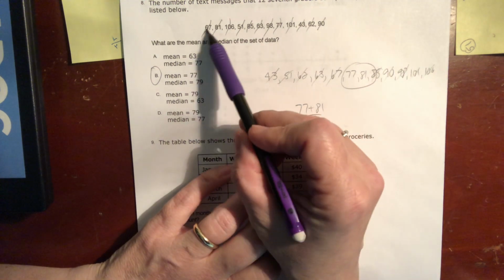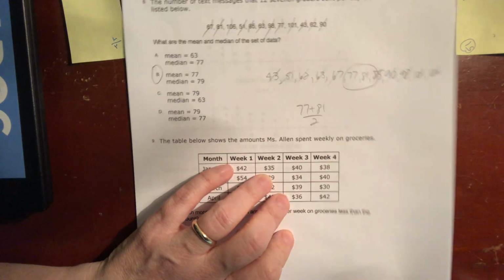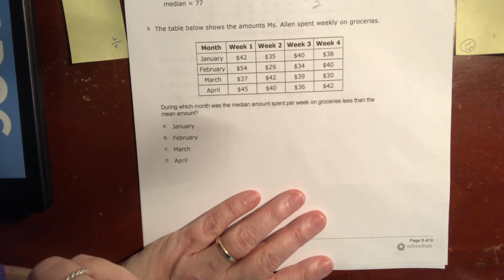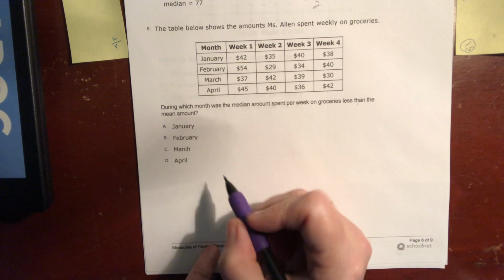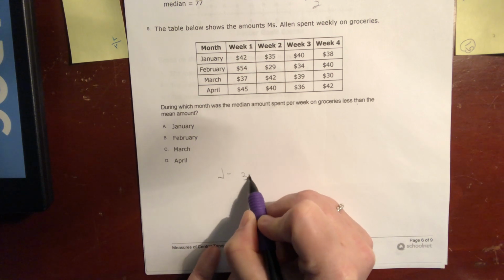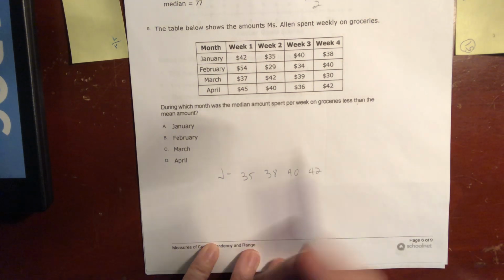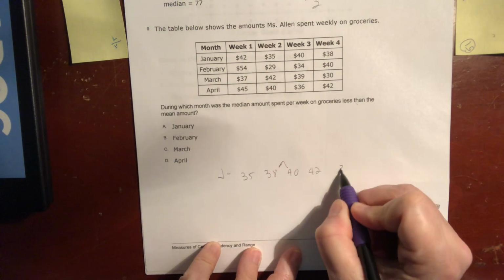But how you would find out the mean is to add all these together and then divide by 12. All right, 9. The table below shows the amounts Miss Allen spent weekly on groceries. During which month was the median amount spent per week on groceries less than the mean amount? Oh, great. Okay. So, January, 35, 38, 40, 42. I'm just going to add this. So that means the median is 38 plus 40 divided by 2. It's 39.